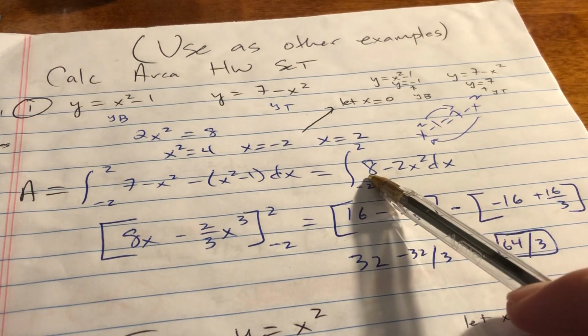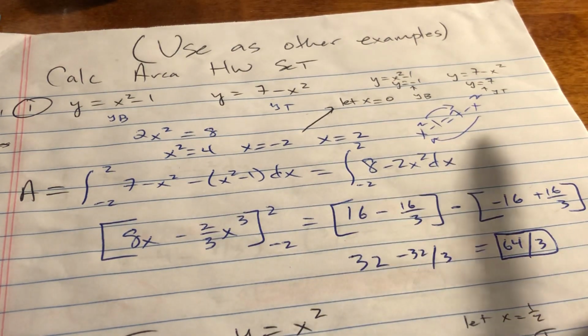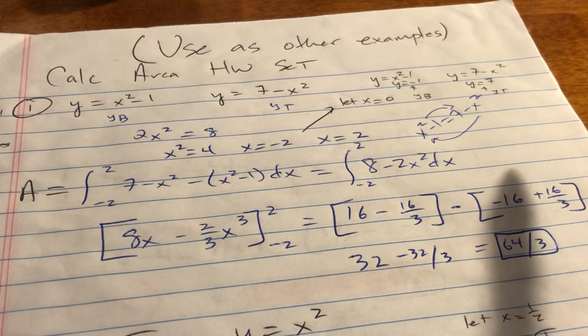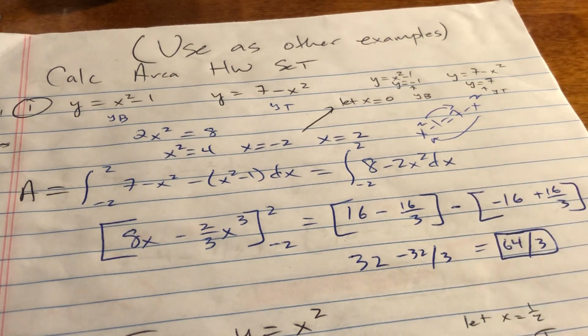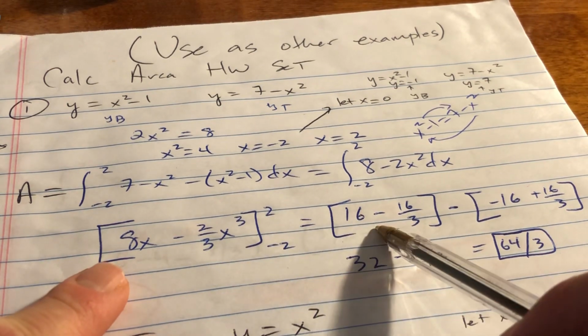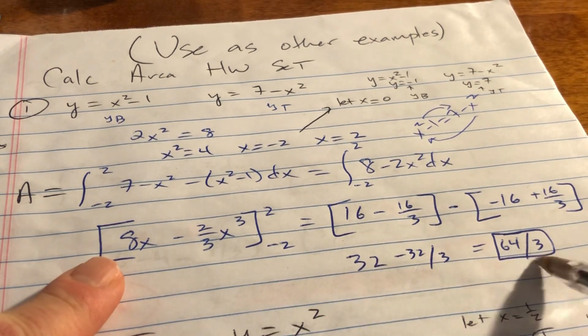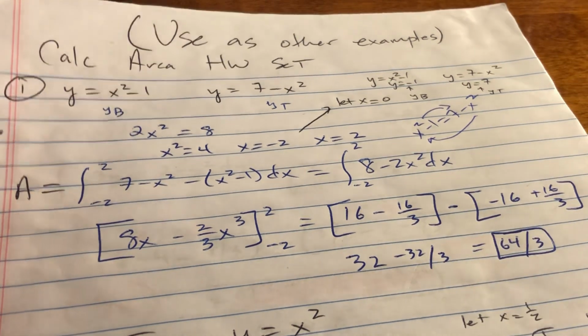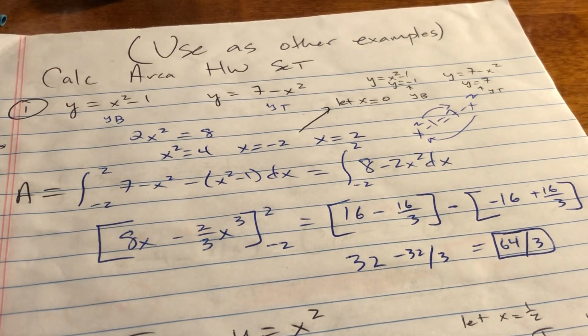Clean that up. One power up divided by the new power. The nice thing with these area questions is that you don't have to use substitution. You're not dealing with terrible antiderivatives. If you have to use substitution, you don't think you can find the antiderivative, then you probably want to write it in terms of x equals blank, and we talked about that the other day. So we're going to plug 2 in for x, which I've done right there, minus, plug negative 2 in for x. Get 64 over 3. 64 over 3 is a positive area, so I'm feeling pretty good about that.